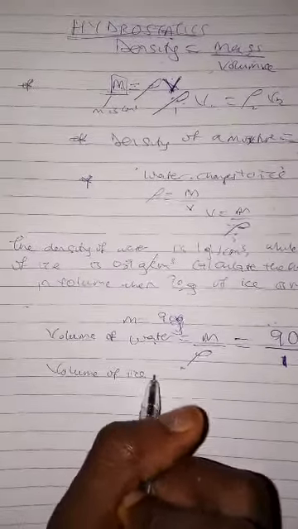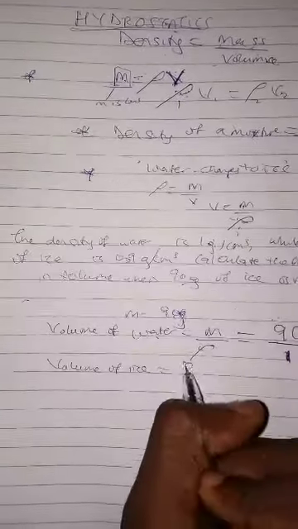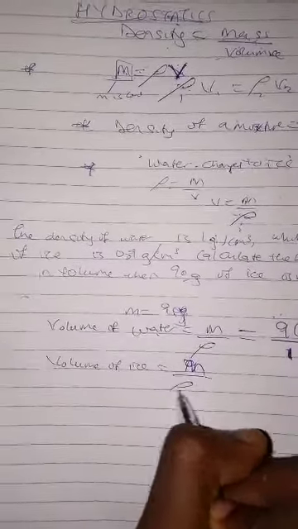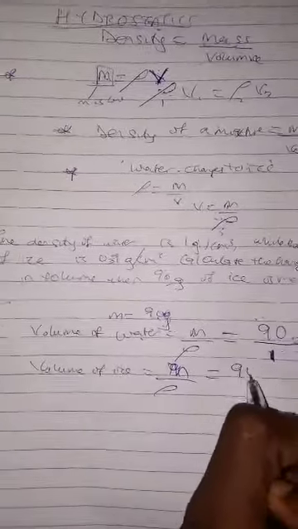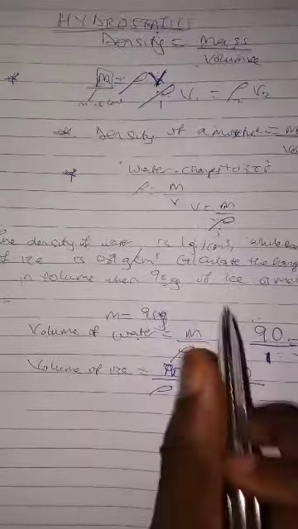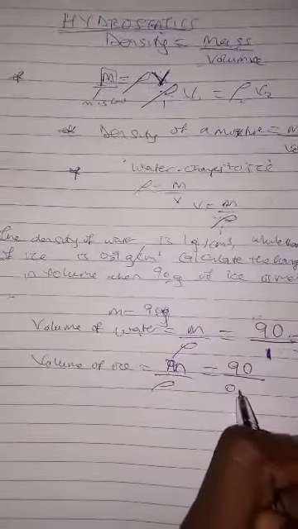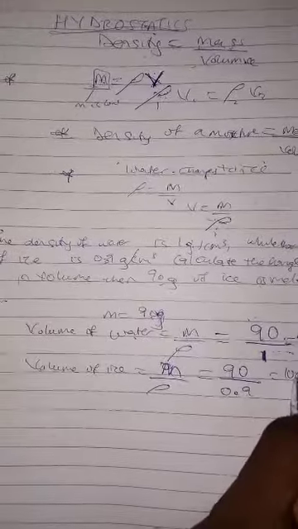The same thing for the volume of ice. What's the volume of ice? Mass over density. Mass is always constant. Let me write the formula: mass over density. Then for ice, the density is 0.9. That's 100 centimeter cube.